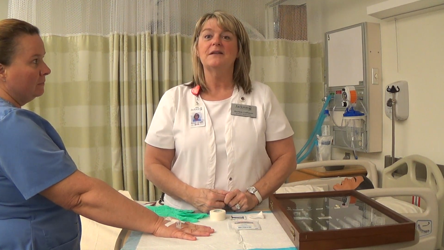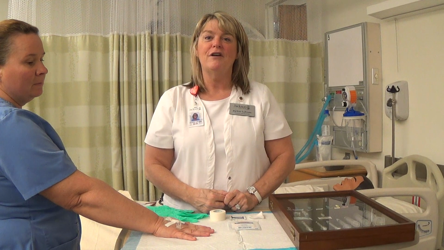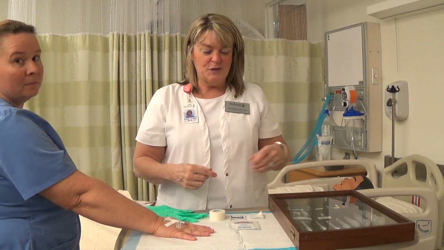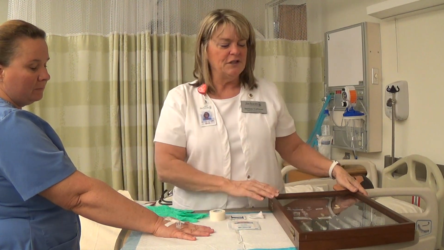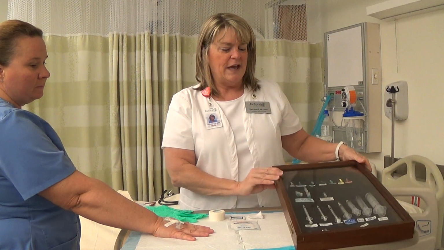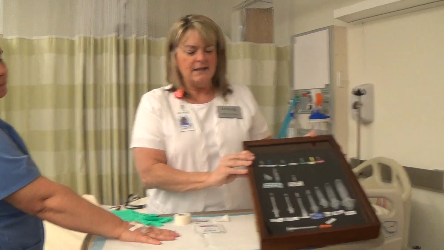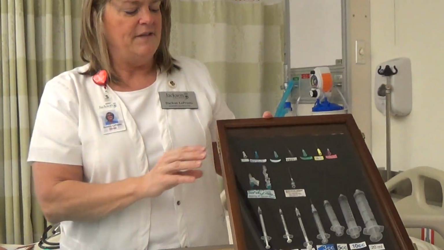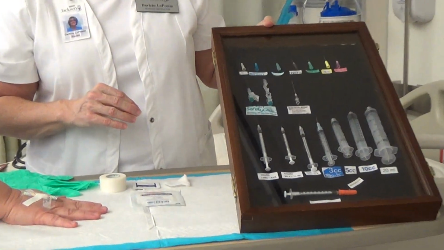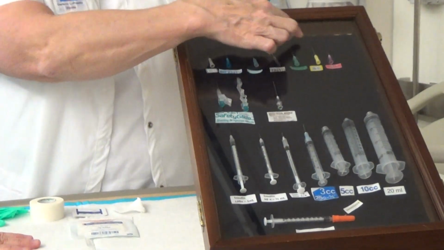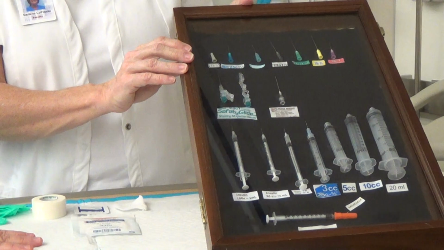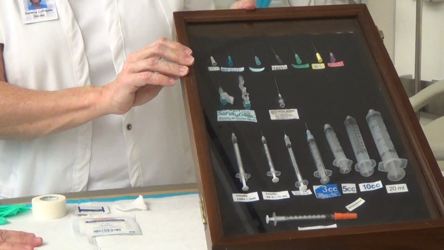Today we're going to talk about discontinuing a peripheral IV site. So we have our model here, but let's first take a look at this shadow box. Peripheral IV sites are used for IV administration, and you'll learn more about that in pharmacology. And these different colors represent all the different sizes of IVs that we have.